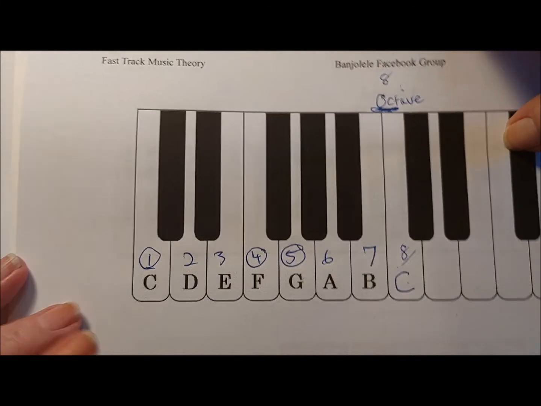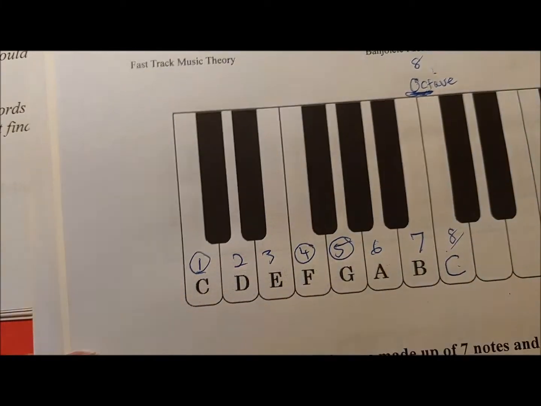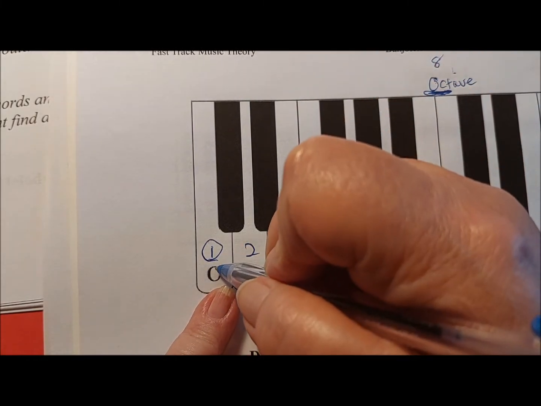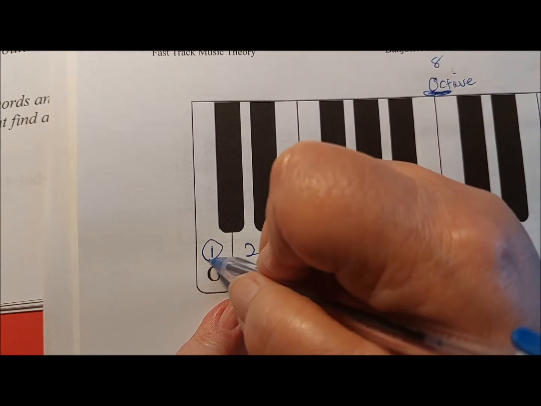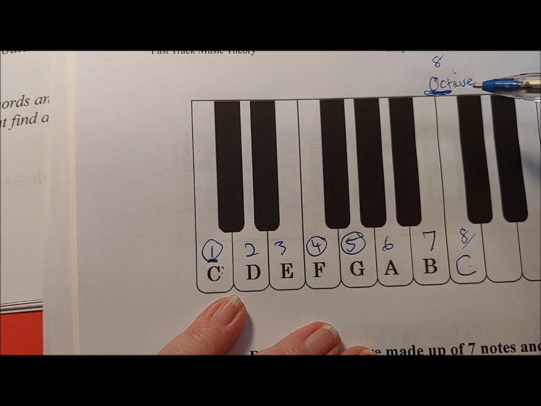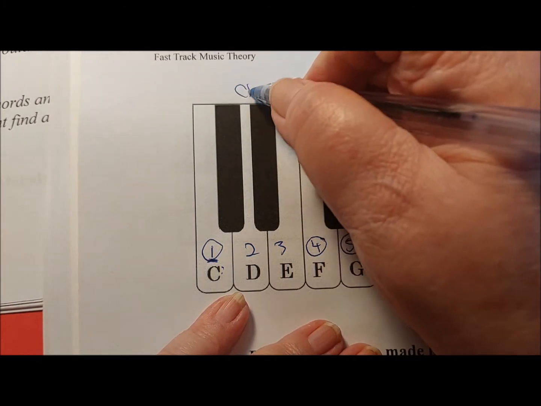Okay, so I said 4 half steps and 3 half steps, which makes 7. If we're on the key of C, C is our root, our number 1. Remember, we already said that. Now we've got to go 4 half steps to get the second note of that chord. How to make a chord. This is what we're working on.